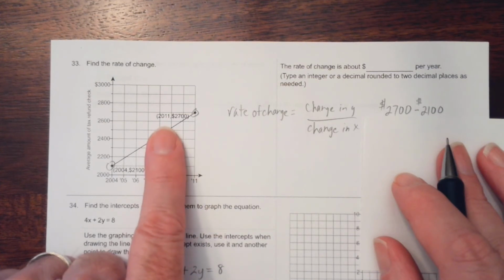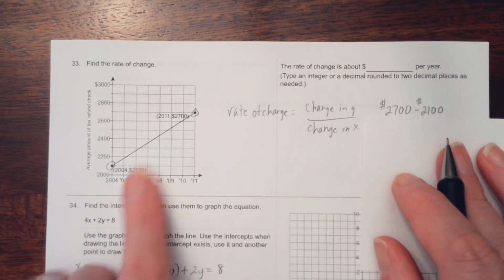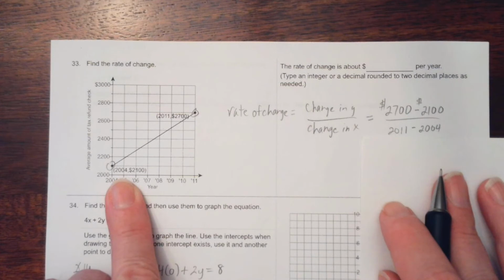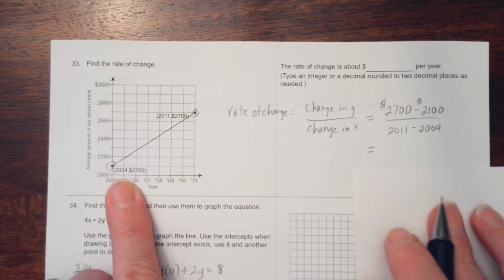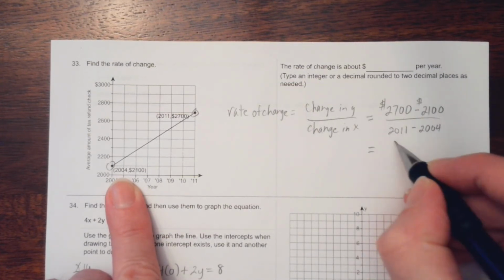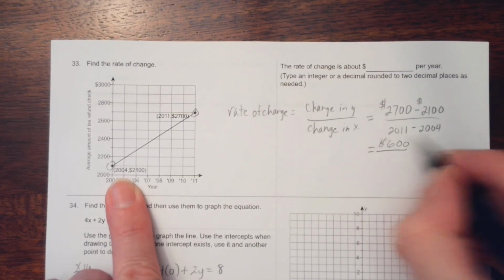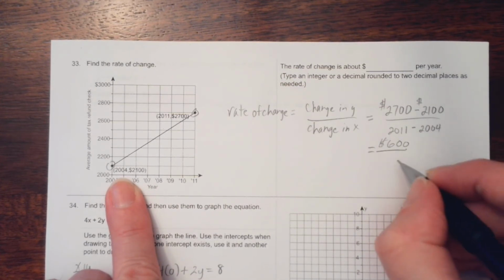Now, the x values, we're going to subtract 2011 minus 2004. That's basically going to tell us how many years that took place. So if you subtract the numerator, you get $600. And 2011 minus 2004, that's 7 years.